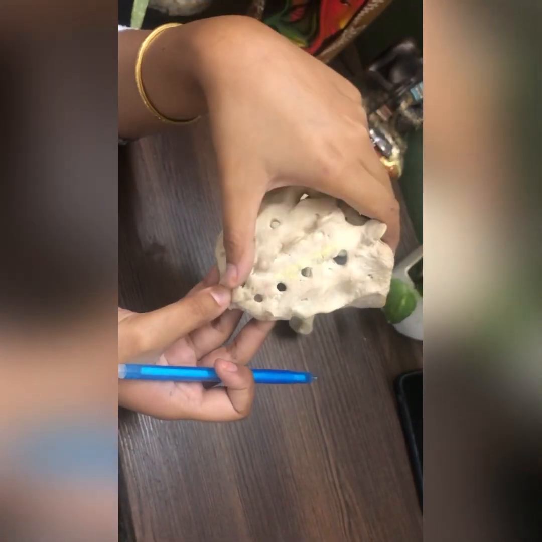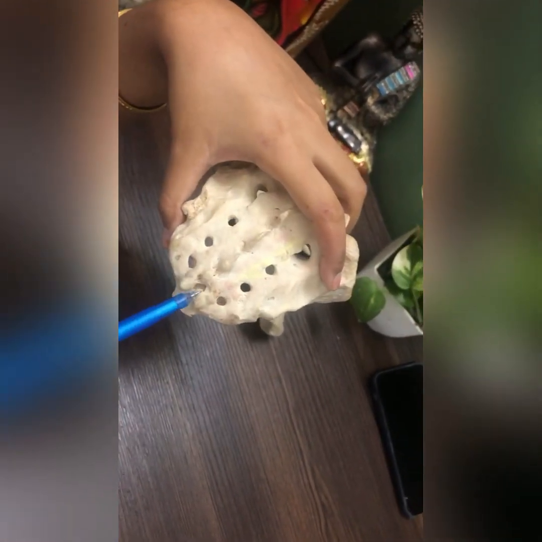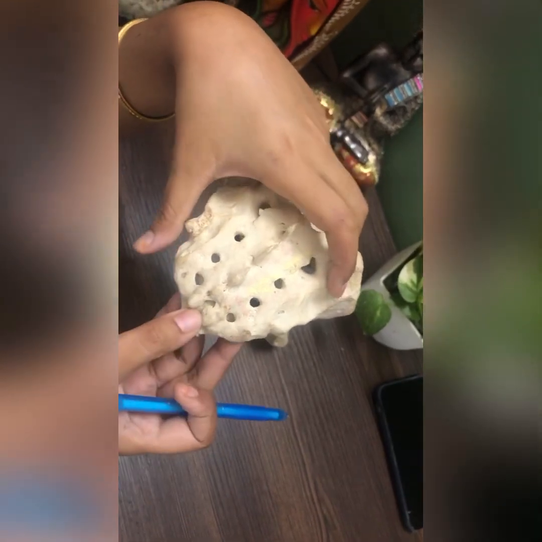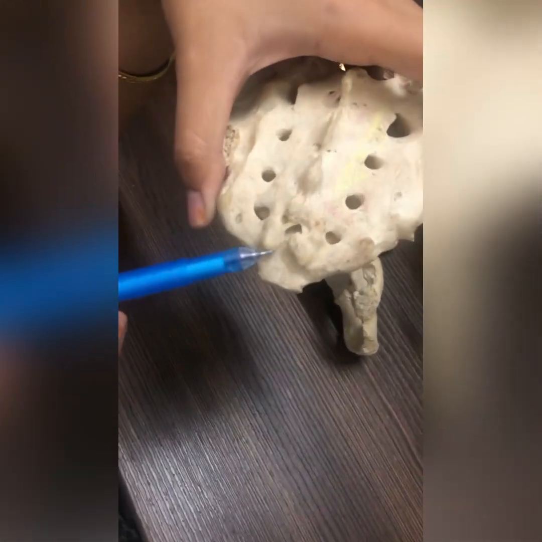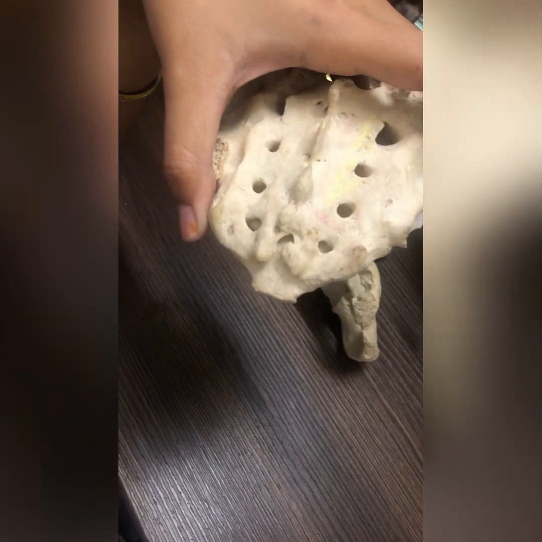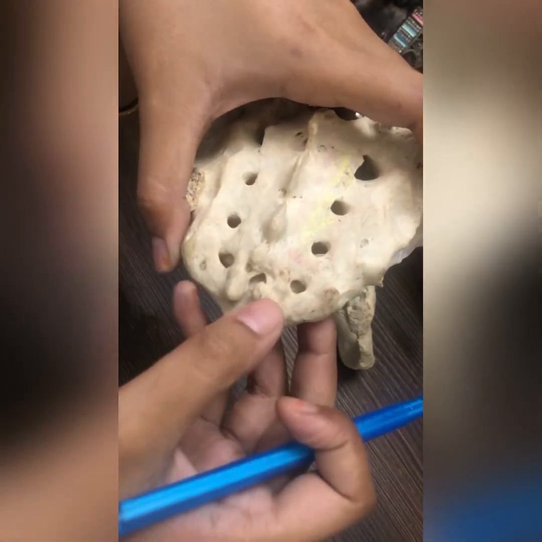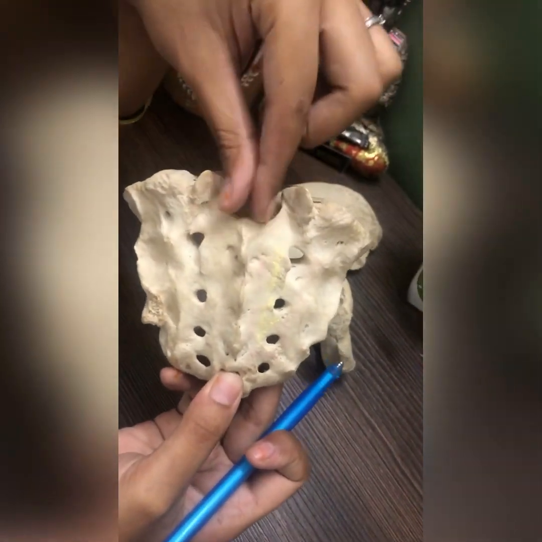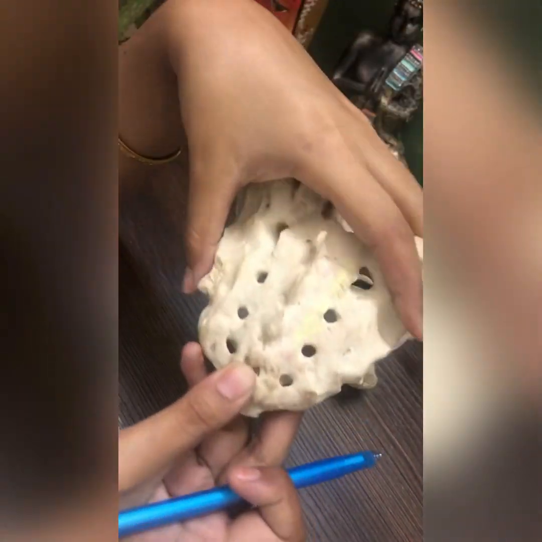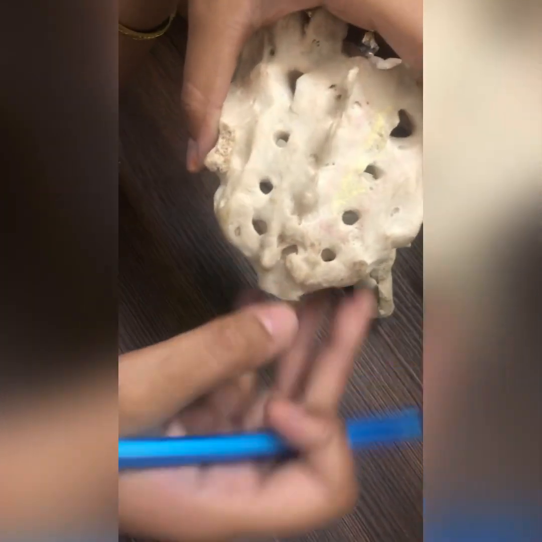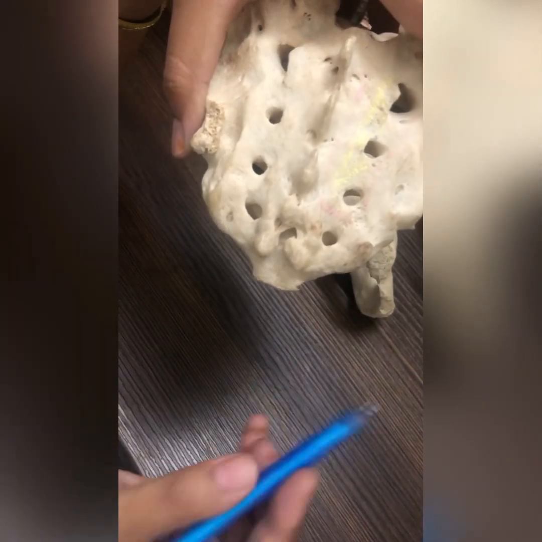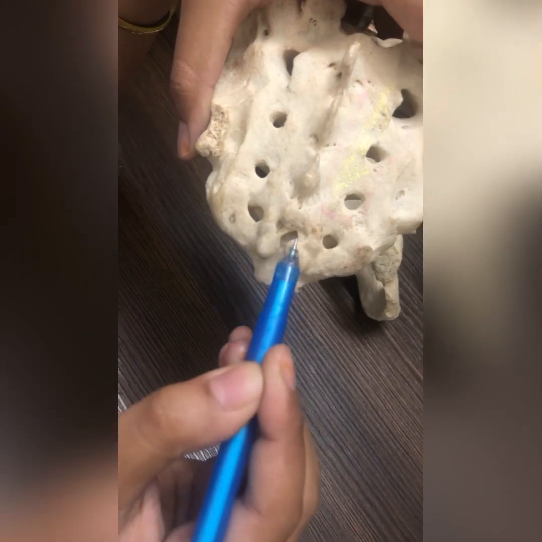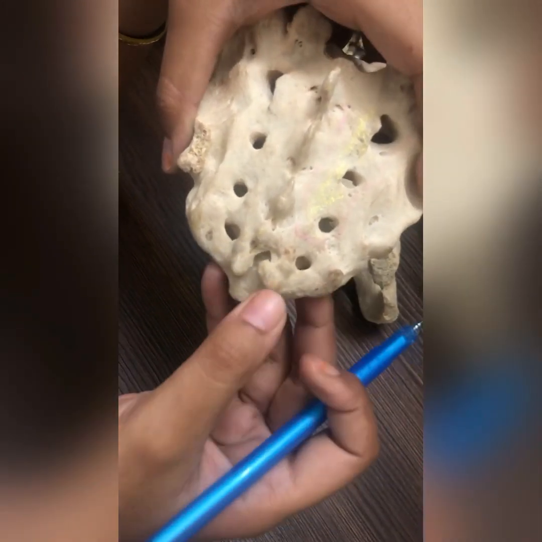Okay, now you can see that below this median sacral crest there is an inverted U-shaped opening. It's an inverted U-shaped opening. This is called the sacral hiatus, and this is formed by the failure of fusion of the laminae. These are the laminae of the lower vertebra. So this is formed by the failure of the fusion of the lamina of the 5th sacral vertebra. So this is called the sacral hiatus.